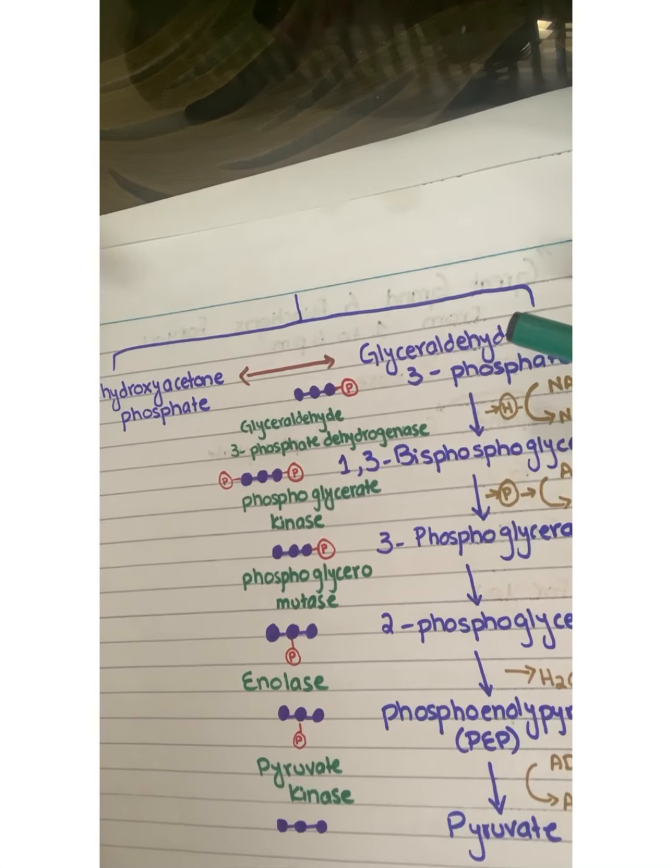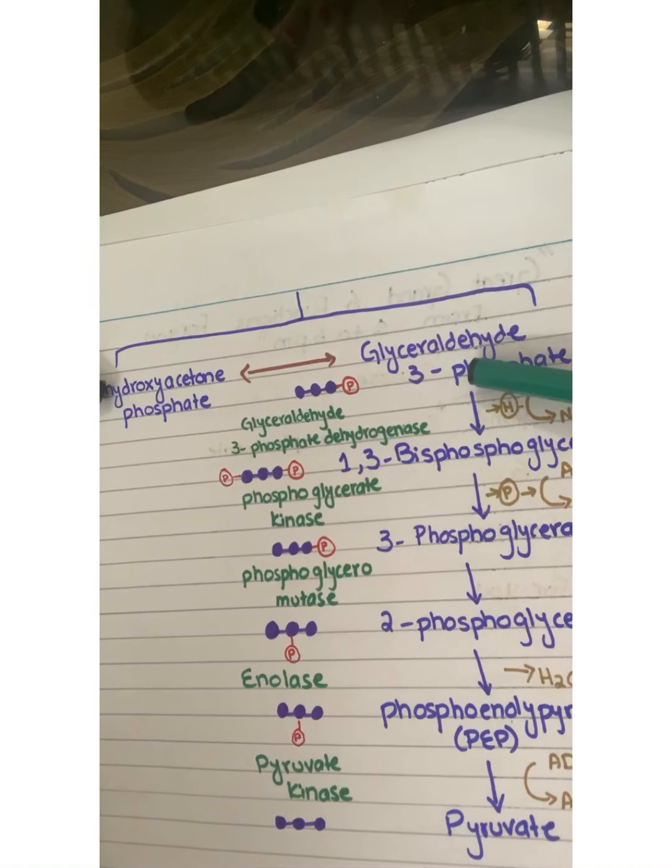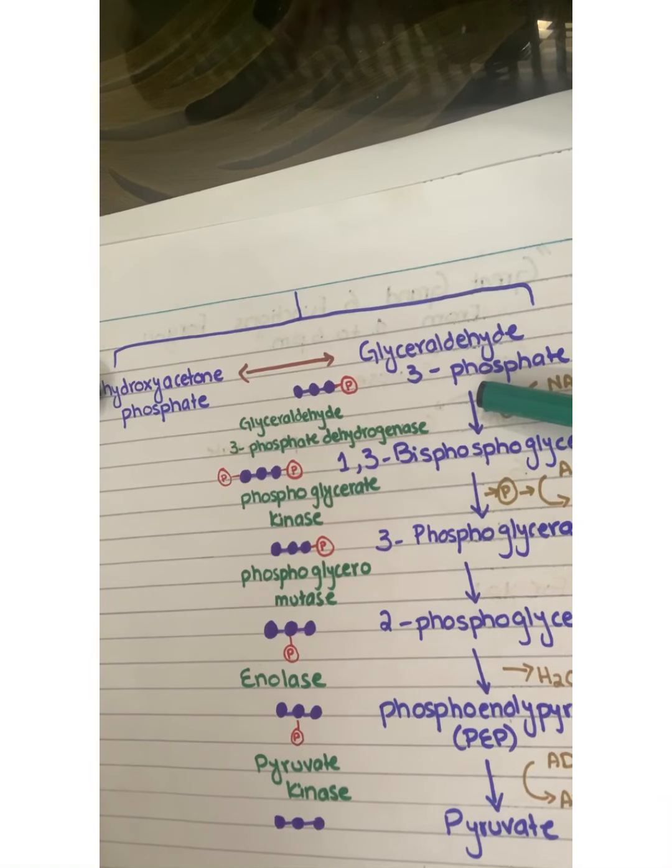From now we will discuss the second phase, the oxidative phase, which starts from dihydroxyacetone phosphate and glyceraldehyde 3-phosphate. They both are 3-carbon compounds with the phosphate group attached on the 3rd carbon. They both are interconvertible. Usually glycolysis utilizes glyceraldehyde 3-phosphate, so dihydroxyacetone phosphate is also converted into glyceraldehyde 3-phosphate.